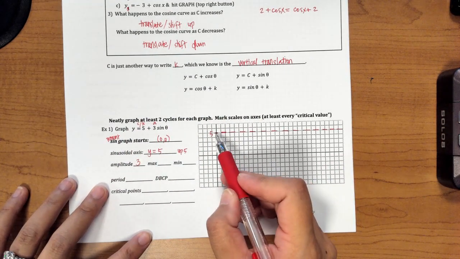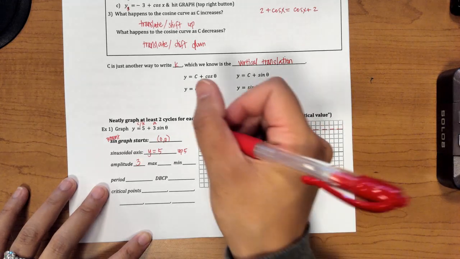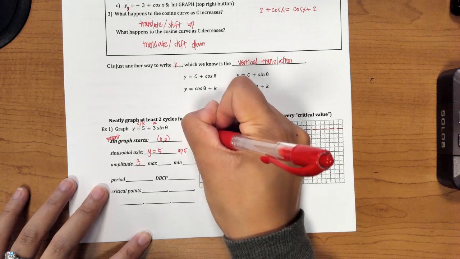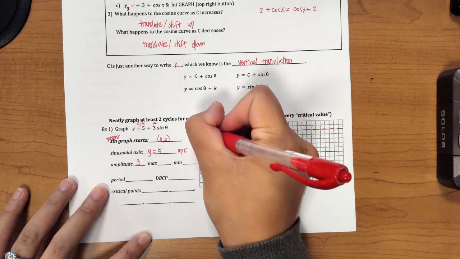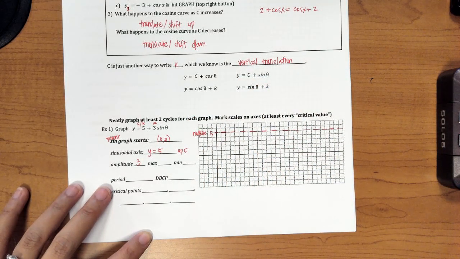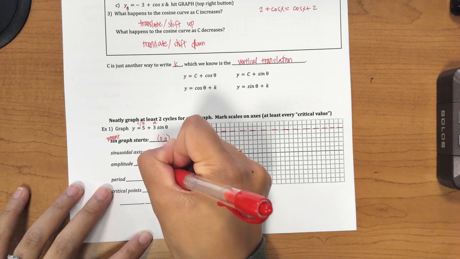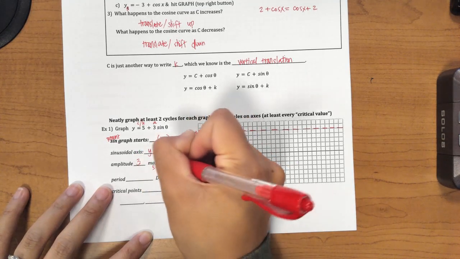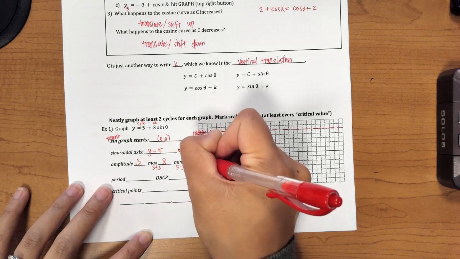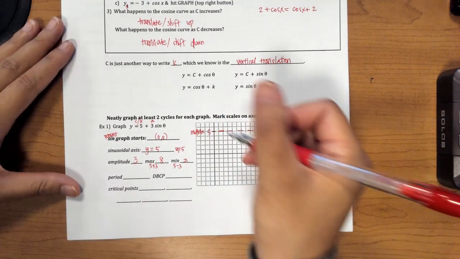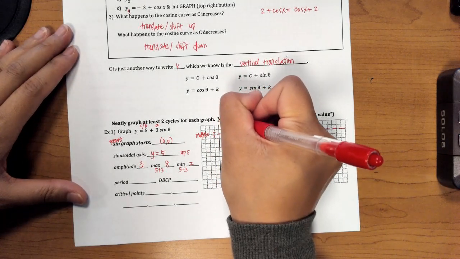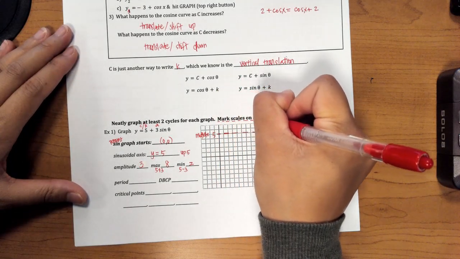And what that means is from 5 as my middle or midline. Okay, I'm going to mark it just so that we don't get confused. We're going to go up 3 and down 3. So this is going to be 5 plus 3 and 5 minus 3, which will give us 8 and 2. Now 8 doesn't fit on my graph, so I'm sorry, I'm going to draw my line up here.